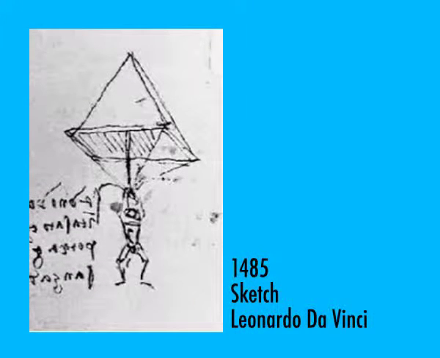Next we have the design by Leonardo da Vinci in 1485. Here the scale of the parachute is more favorable in proportion to the weight of the jumper. Leonardo's canopy was held by an open square wooden frame.